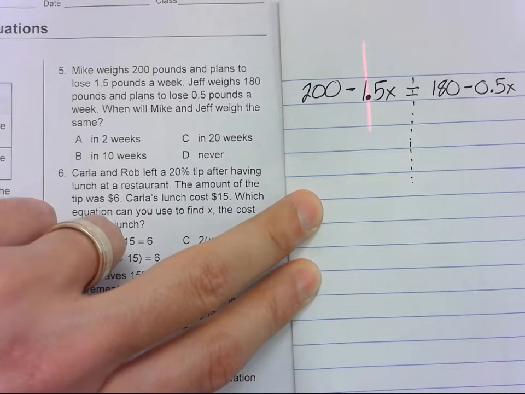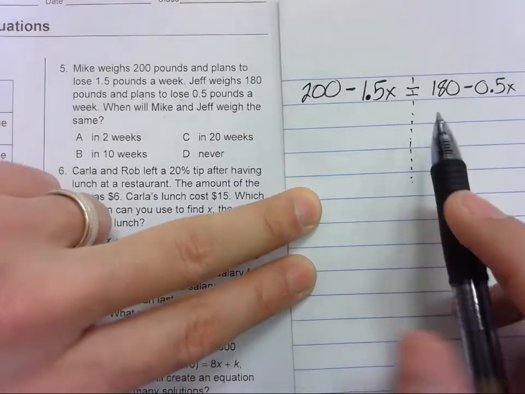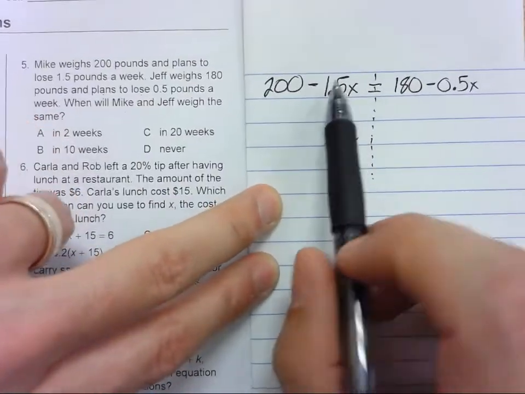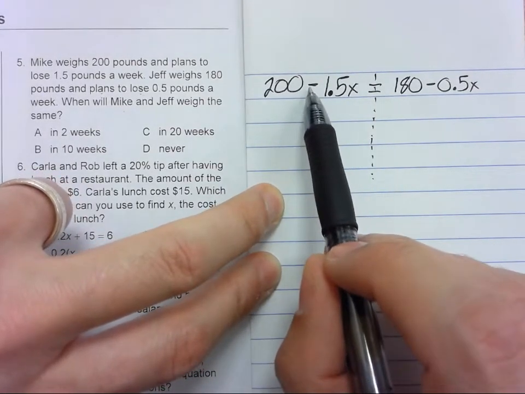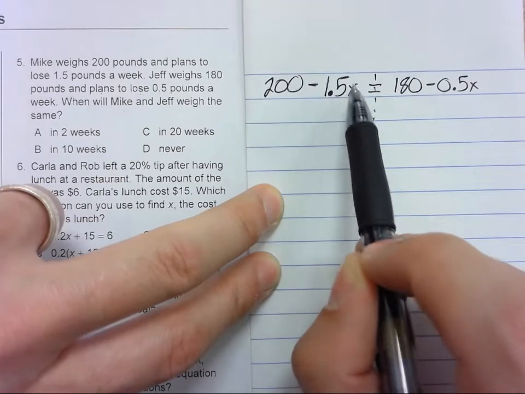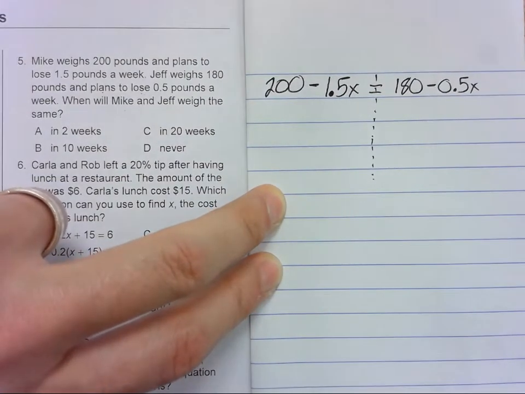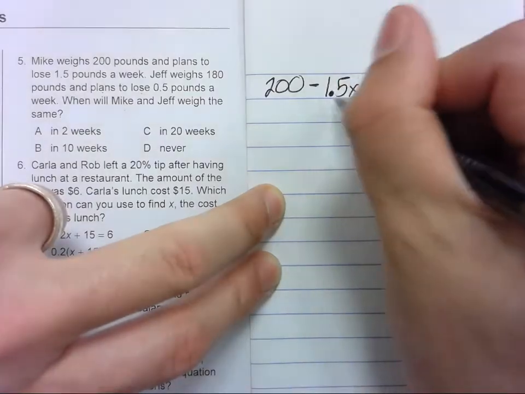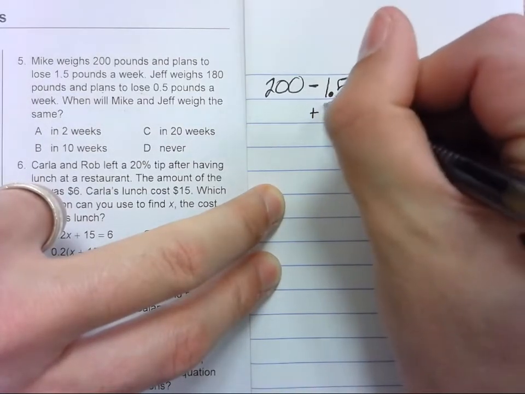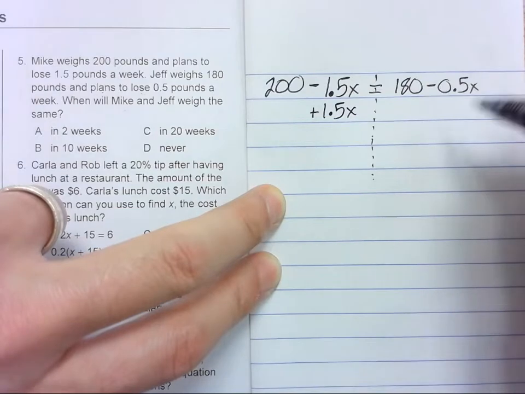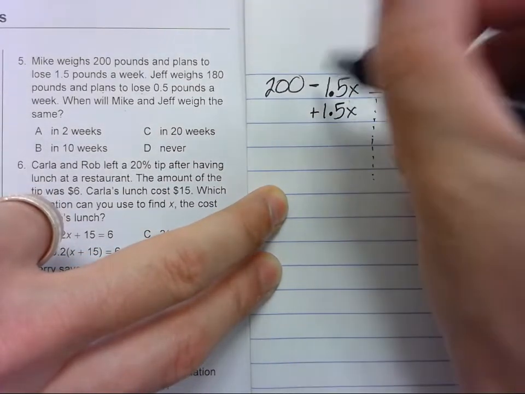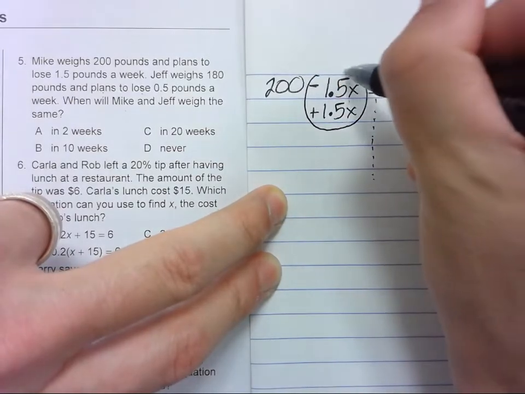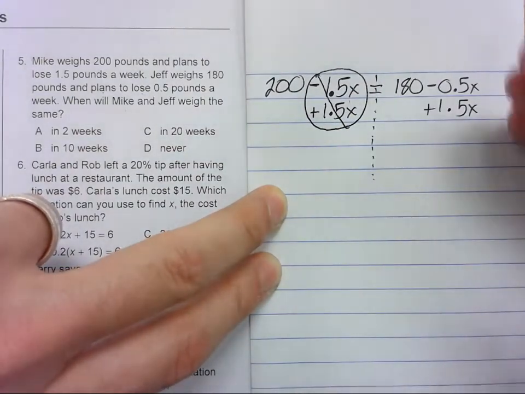All right, so move the smaller variable to the bigger variable. Now, this one's one of those somewhat confusing times when we have to look at this and say this is a negative 1.5x and this is a negative 0.5x. Which one has the smaller value? This one. So we need to get rid of this variable by adding 1.5x, and we have to do that on both sides. This creates a 0 pair. Bring everything straight down.